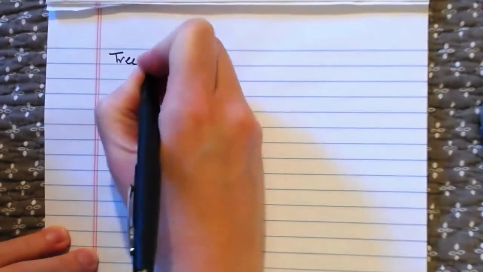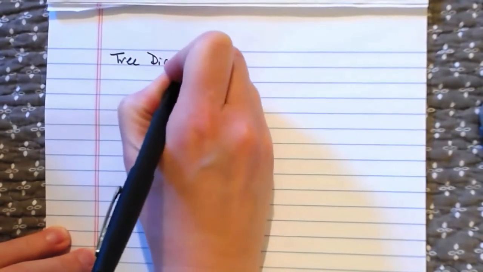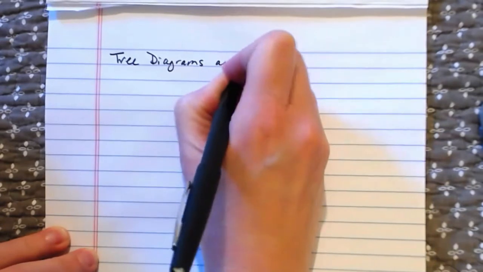In this video, we're going to take a look at some of the methods for counting techniques. Specifically, we're going to be looking at tree diagrams and counting techniques.